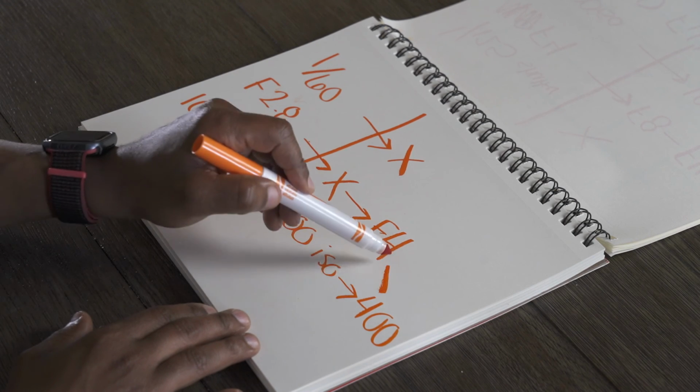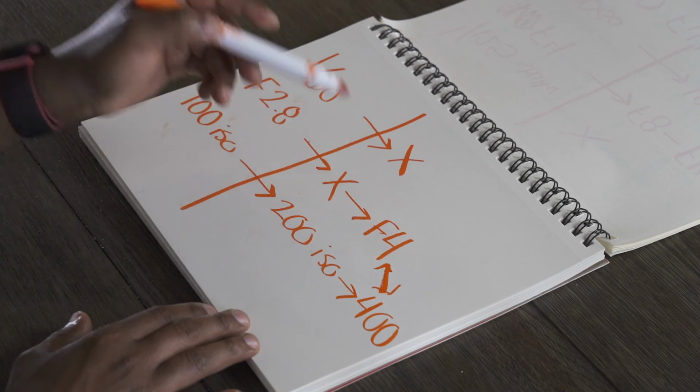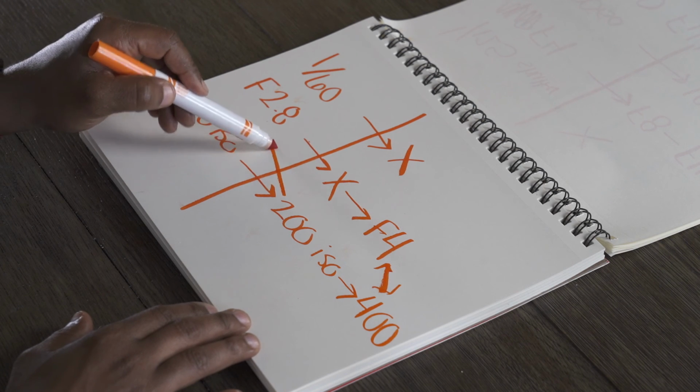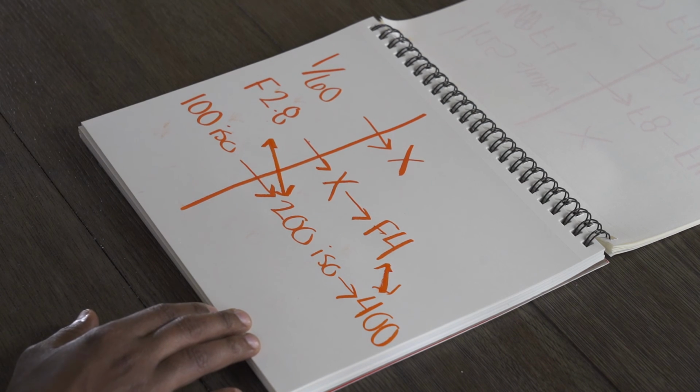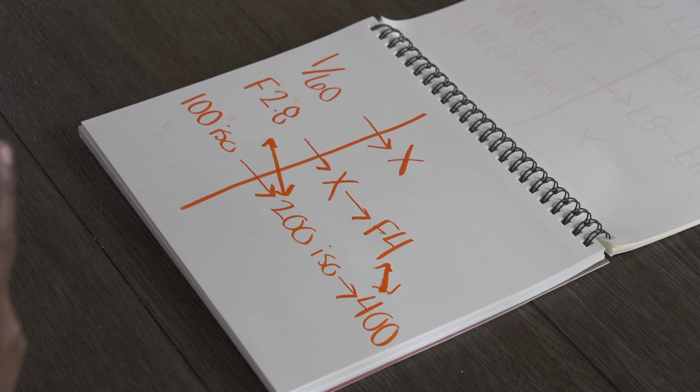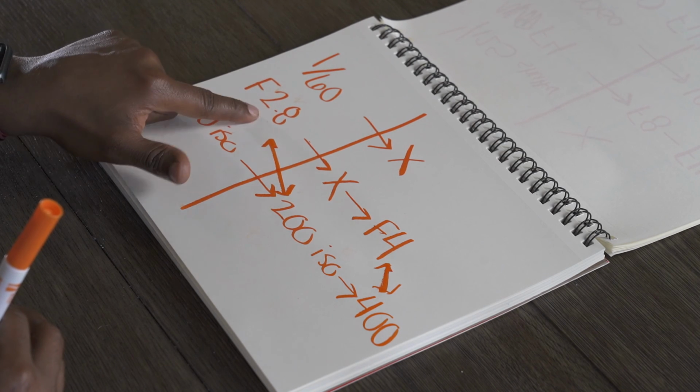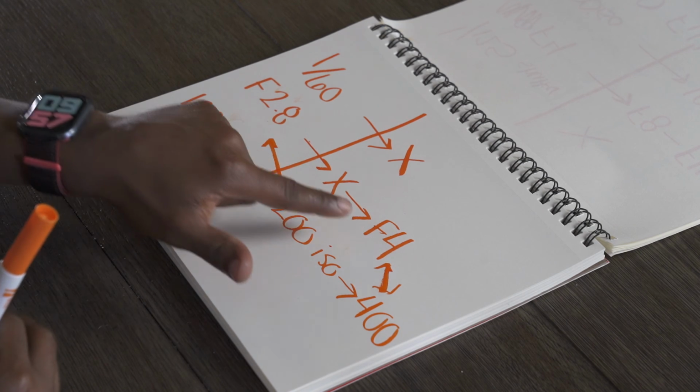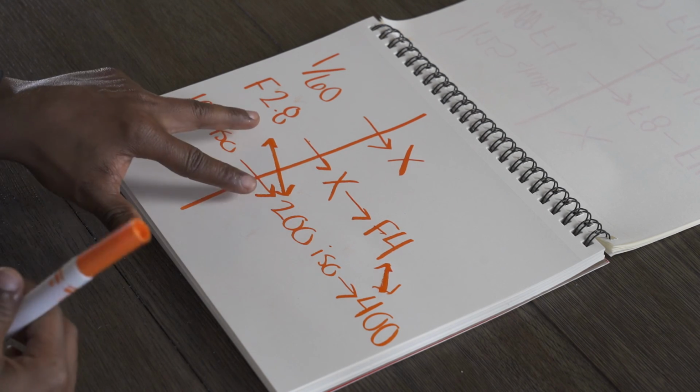So technically, these two are equivalent to these two. But there's going to be a cinematic difference, right? The photo is going to look different. This is going to have more background blur. This is going to have less of it. But as far as exposure, f2.8 and 200 and f4 and 400 in this situation are the same.